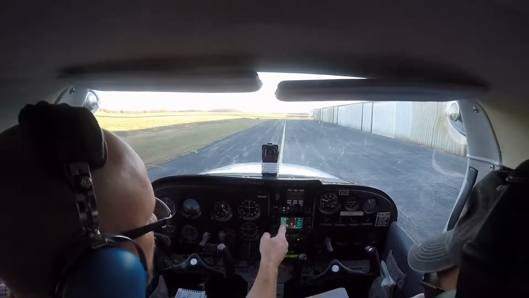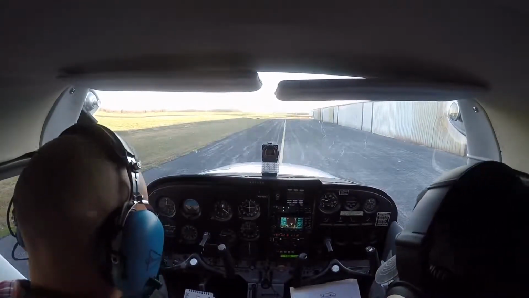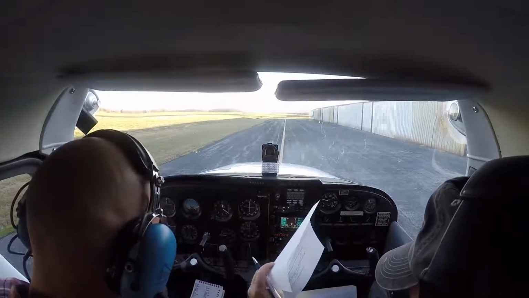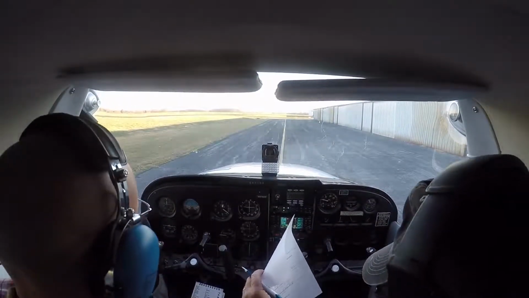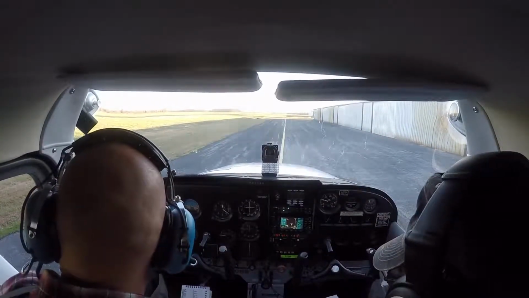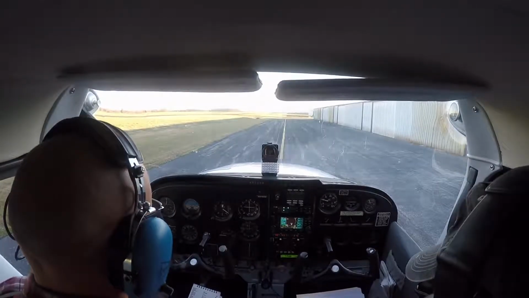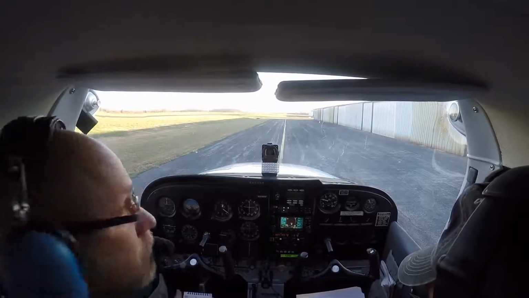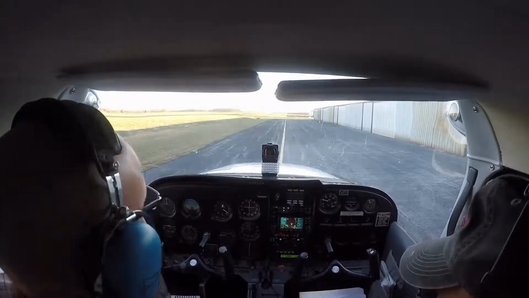Oakley Field Airport. Automated weather observation 1351 Zulu weather. Wind 250 at 6. Visibility more than 10. Sky condition clear below 12,000. Temperature 0 Celsius. Dew point minus 3 Celsius. Altimeter 3047.